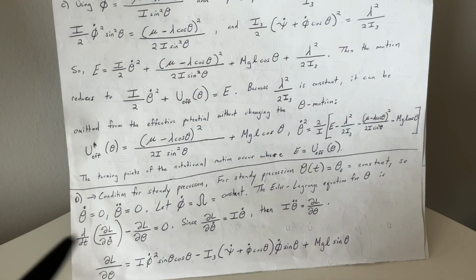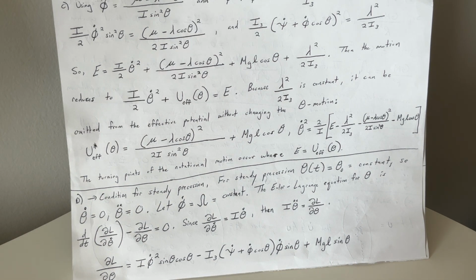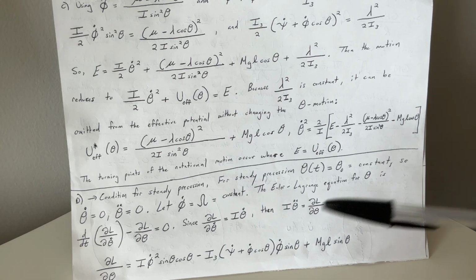Moving along now to part D, the condition for steady precession. For steady precession, theta of t equals theta naught, a constant. So theta dot equals 0, theta double dot equals 0. Let phi dot equal capital Omega, a constant.